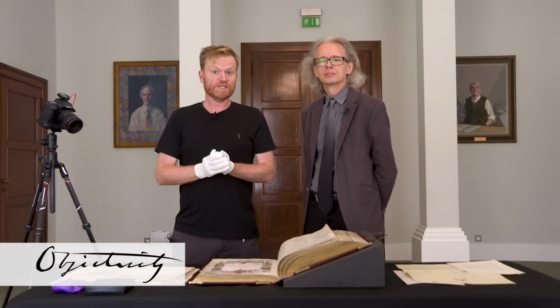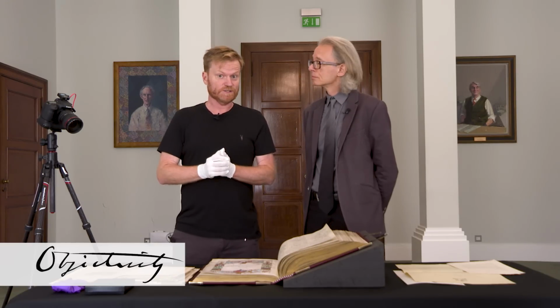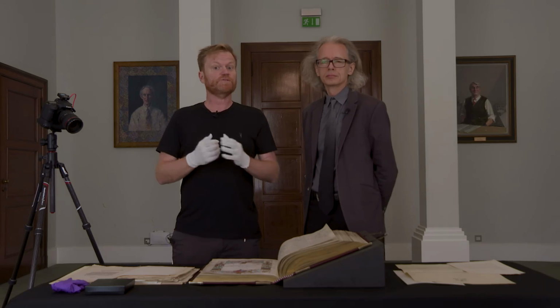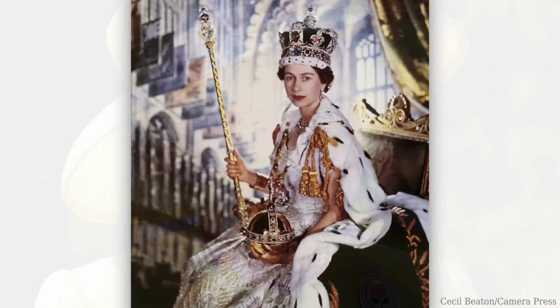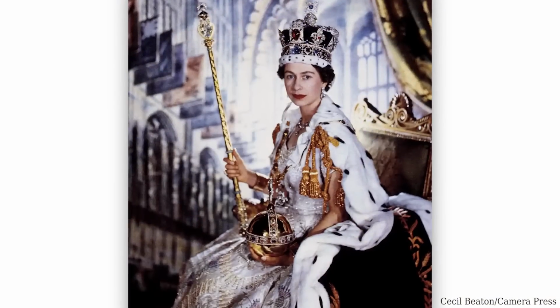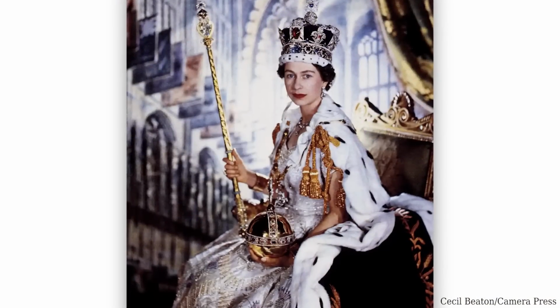Hi there everyone, you join us at a rather solemn time here in London at the Royal Society because just a few days ago Queen Elizabeth II died. This is obviously a global event, but it's also a really important event here at the Royal Society because the Queen, like monarchs before her, was the patron of the Royal Society.